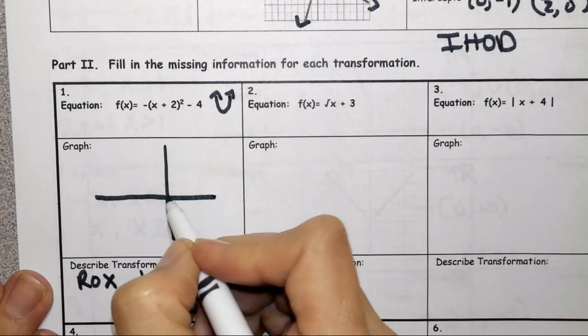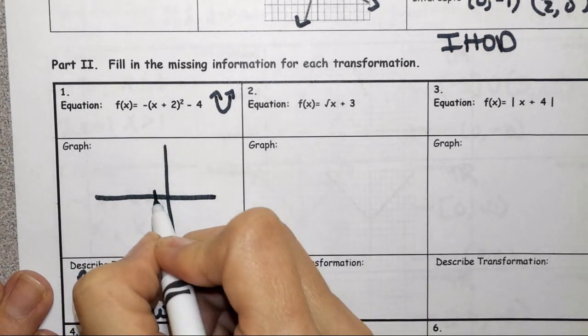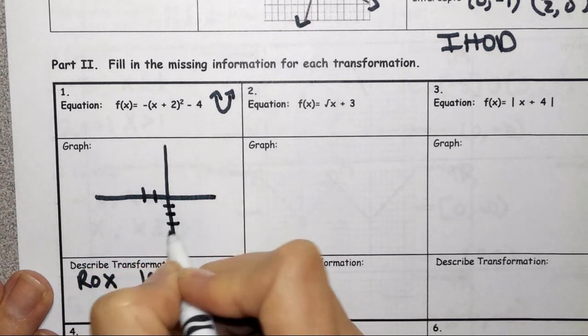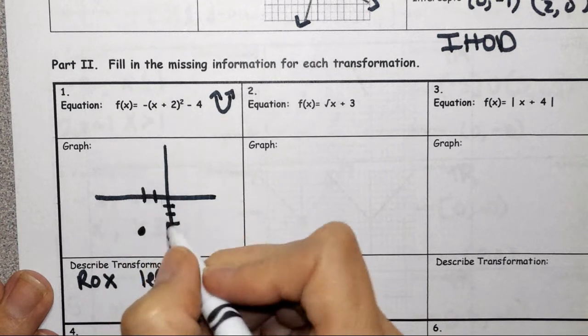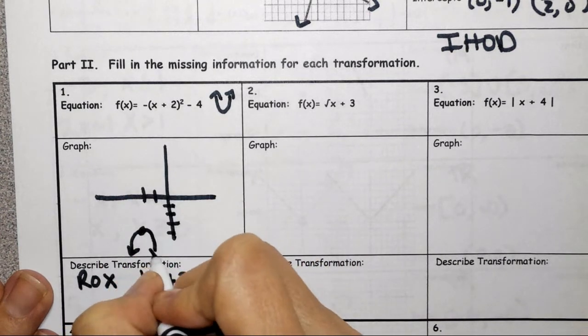So I normally start a parabola at 0, 0, but I'm going to go left 2, down 4. That's my new vertex. And I'm not going to open up because I'm going to reflect over the x. It's going to open down.